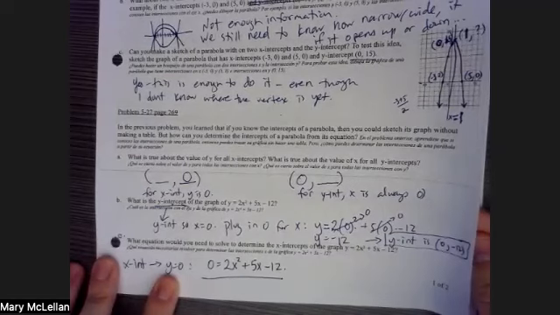I want the x-intercept. I know y is 0. I'm going to solve that equation. We actually are going to use a new technique that we haven't done before in our math careers to solve it. Next page.